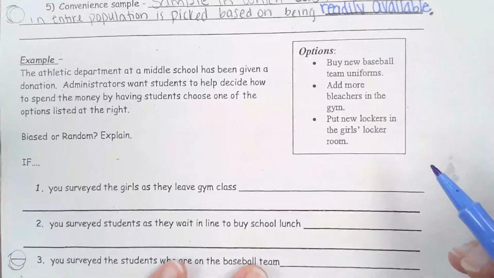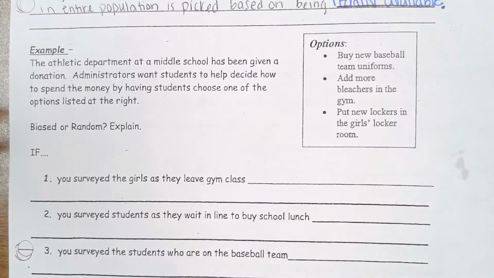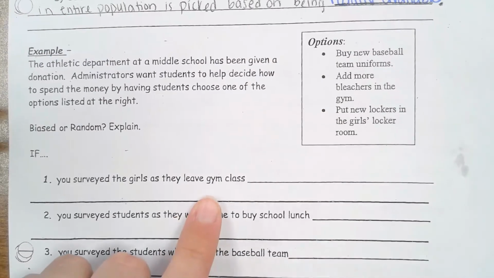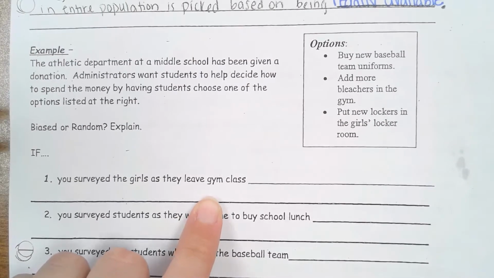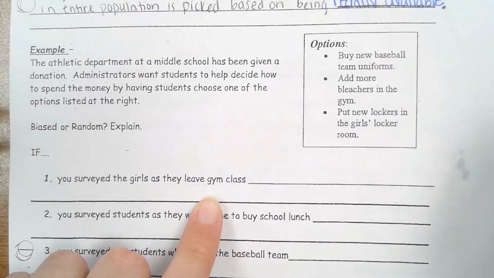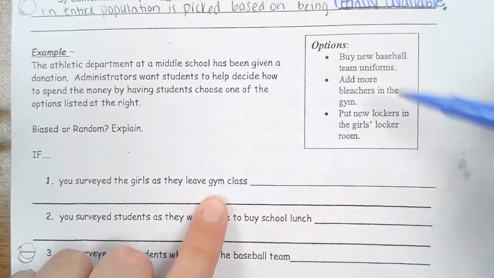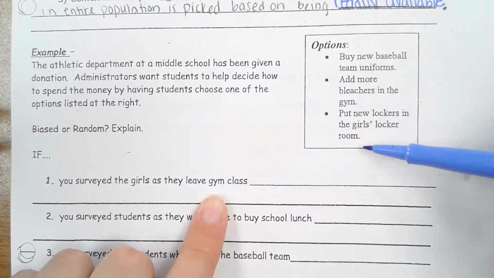So let's say that administrators surveyed the girls who leave gym class. You need to tell me if administrators only survey girls who leave gym class, would they be biased or not to pick one of these options? So think about it. If you only survey the girls as they leave gym class, would they be more likely to pick one of these options over the other one?